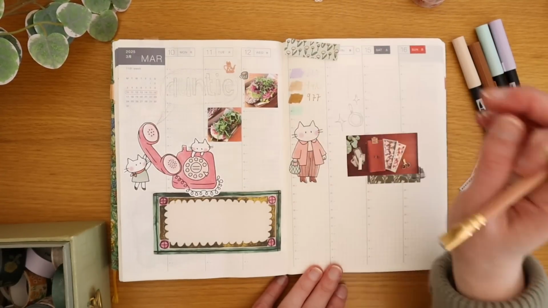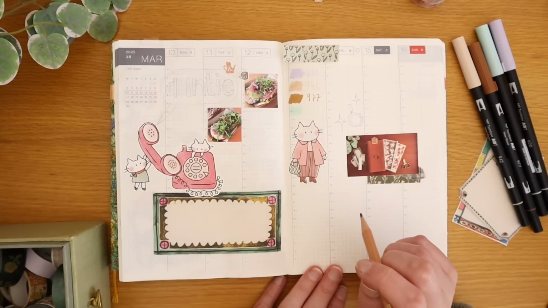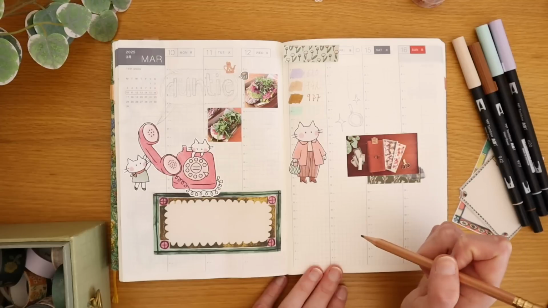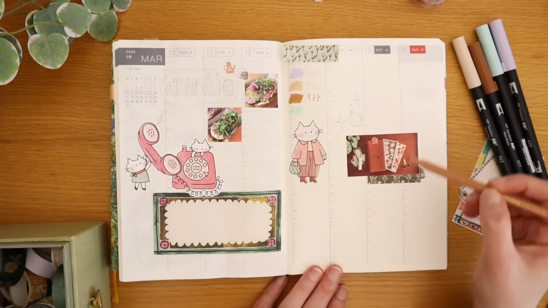Up there. Maybe I'll just put that there and then feel it out. I wonder if there's anything else, what would I want to write about here?